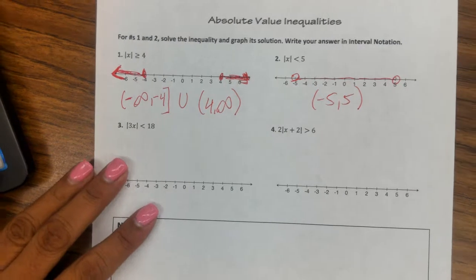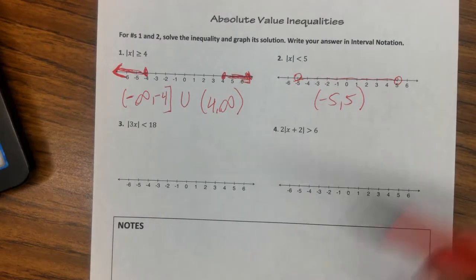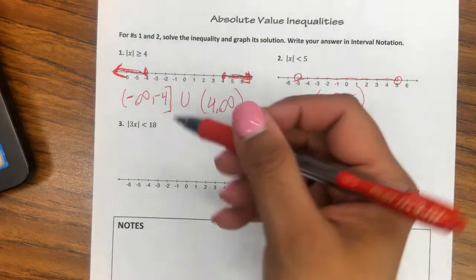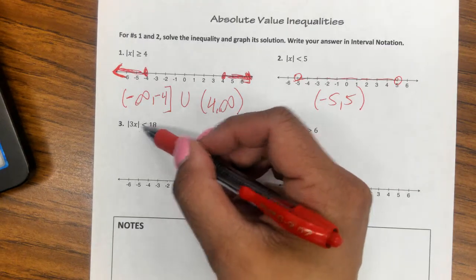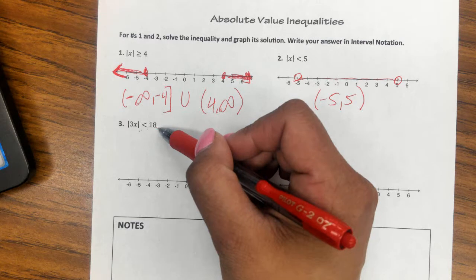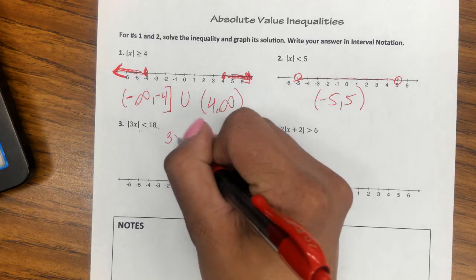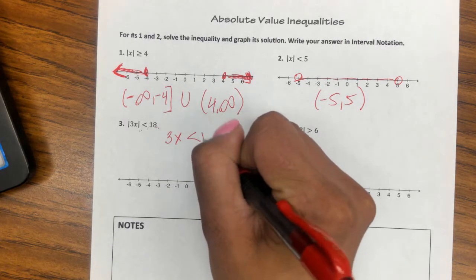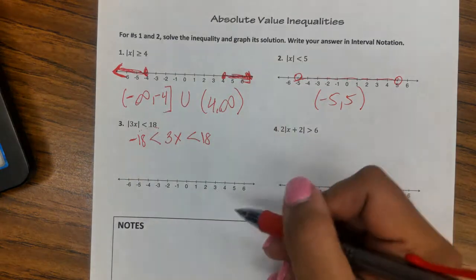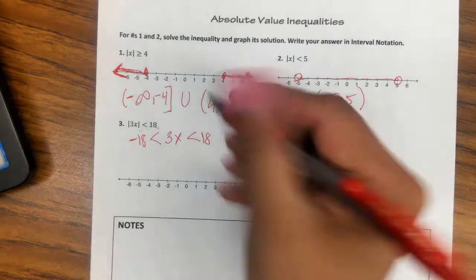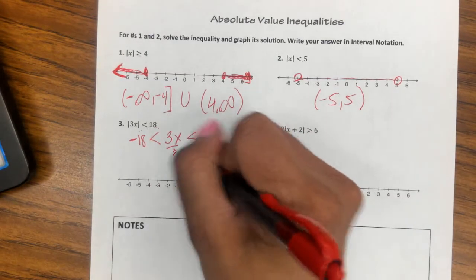Before I go on, actually we can look at this. I would watch, and then you can always go back and copy. Looking for the absolute value of 3x is less than 18, we want our numbers to be less than 18. So my 3x is going to be in between 18 and -18. Then we want to solve for x, so we divide everything by 3.